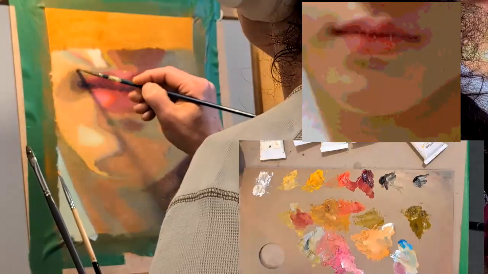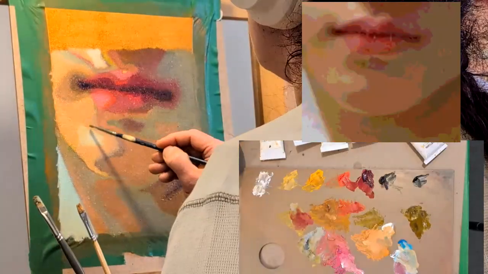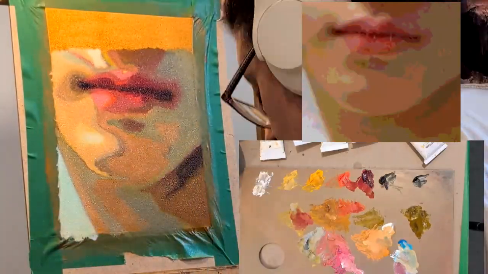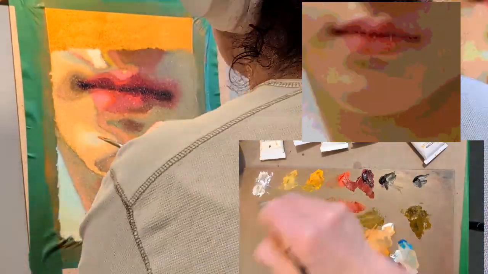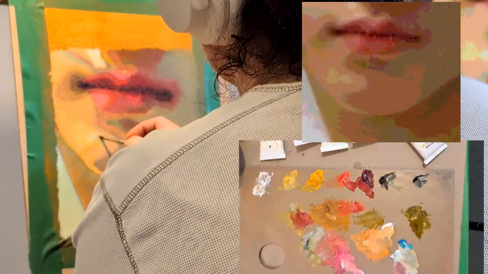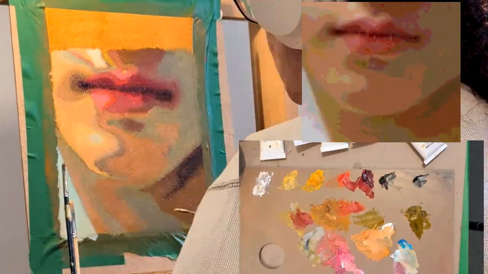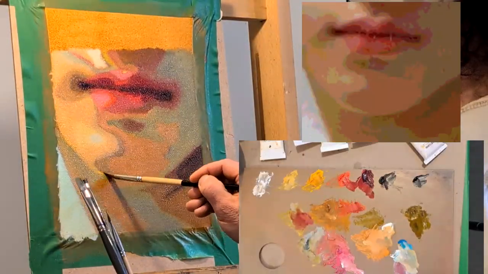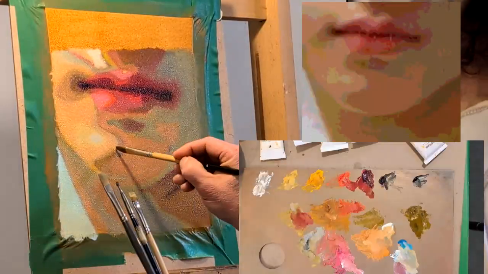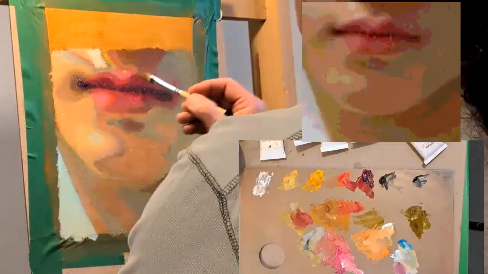If you have the chance to work from a live model, you could take a photo of your model and filter it in your favorite photo editor. This could help you simplify your choice of colors and make your painting life a lot simpler.